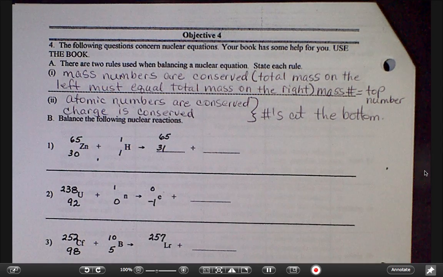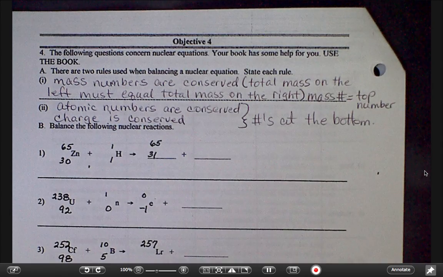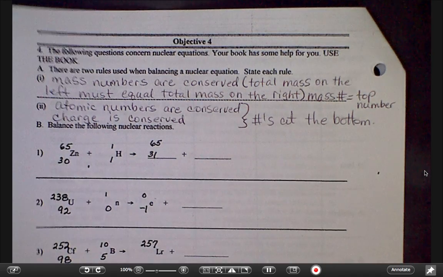All right. You're going to need your periodic table, so go ahead and get it out. And you will also be using the part of the packet on the previous page that you filled in yesterday.